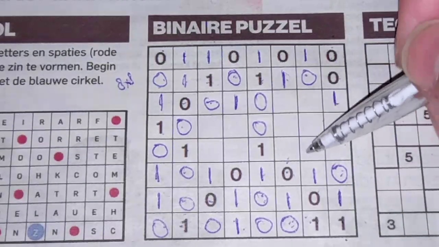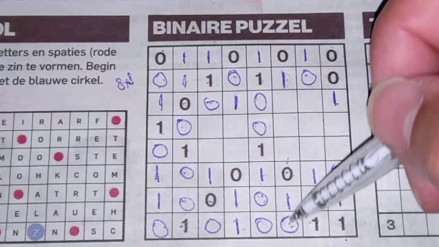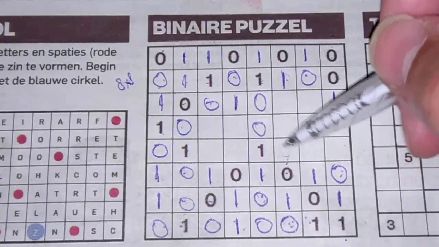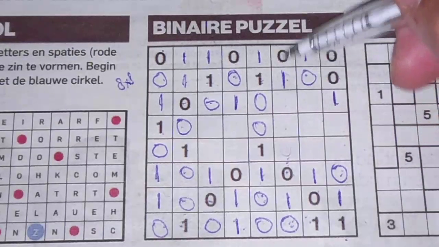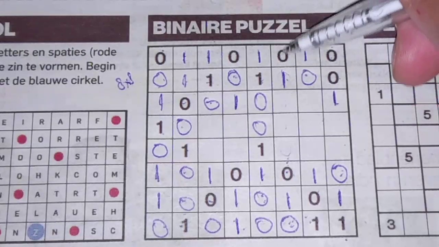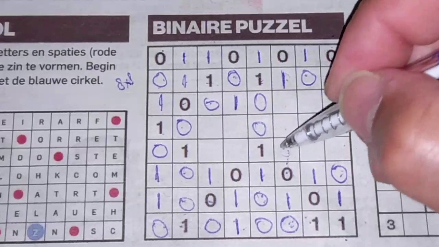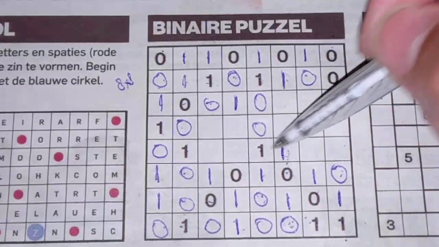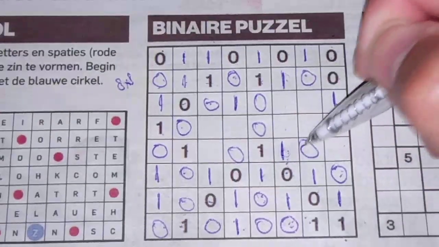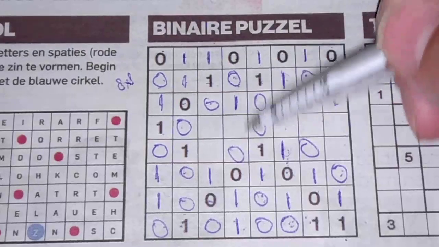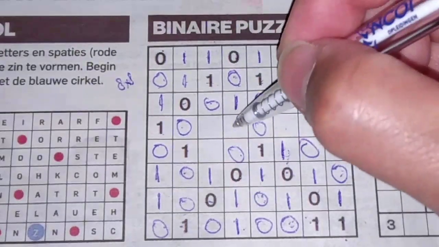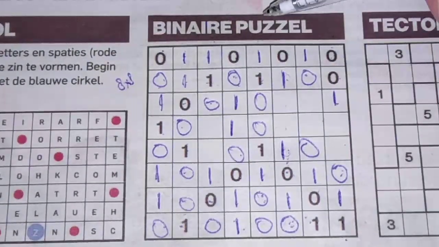Then if I place in this column the fourth O here, then we have 3 ones in a row in this column. So this cannot be an O. This should be a 1. Double 1 here, an O, there an O. 1, 2, 3, 4. 4 O's, so the rest are ones.